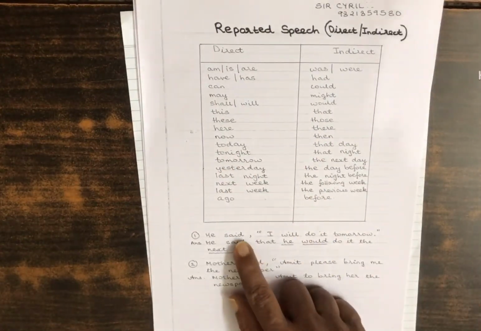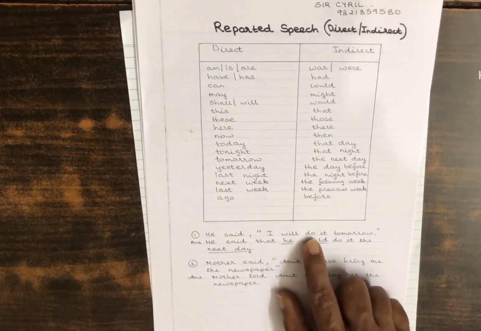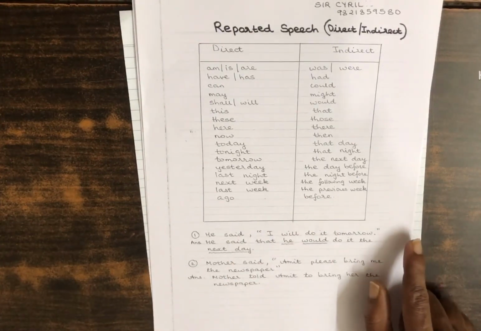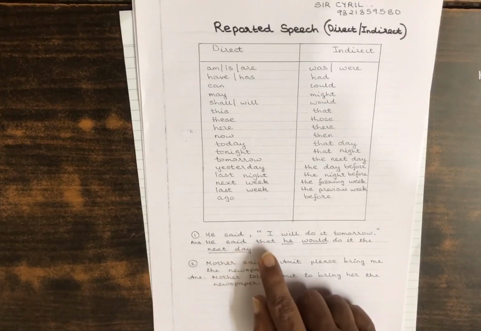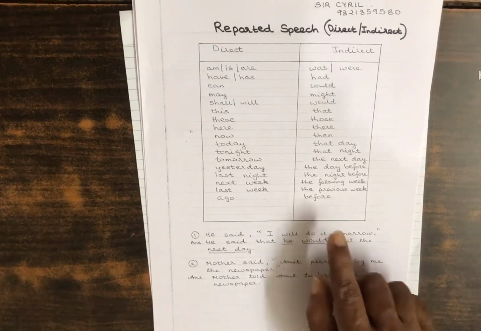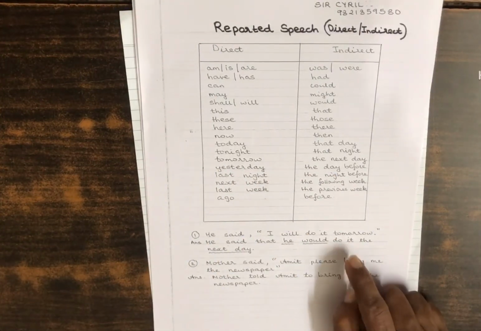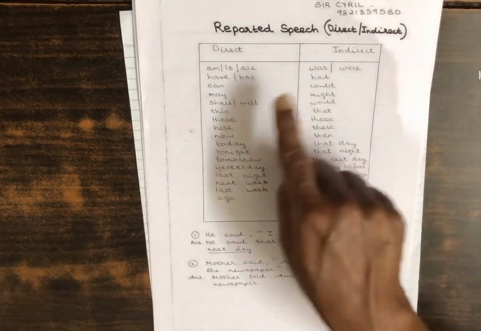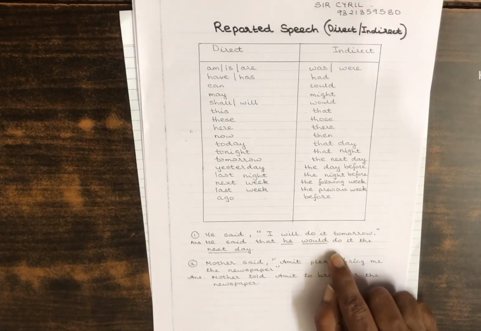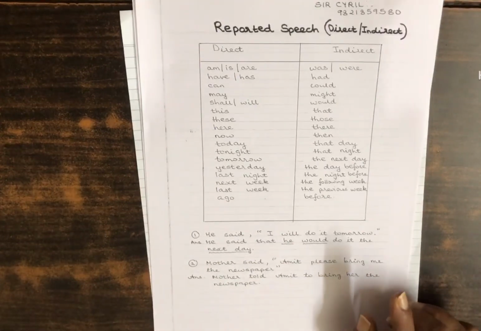For example, I said, comma, open inverted comma, I will do it tomorrow. Now remove all the inverted commas. He said that, I will change to he, will change to would, tomorrow changes to the next day. And underline wherever necessary in grammar. So you have to learn this table, remove all the commas, inverted commas and rewrite in past tense and just a full stop. No question mark, nothing.